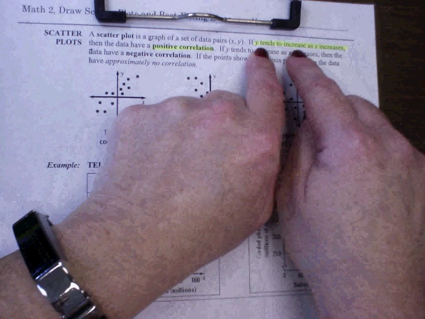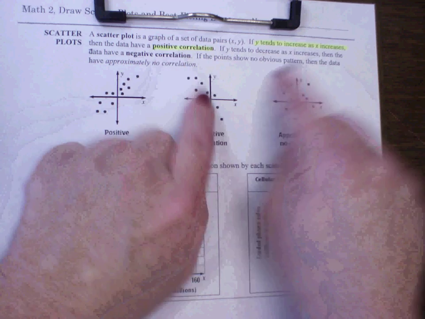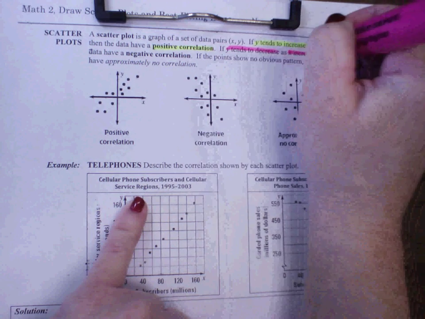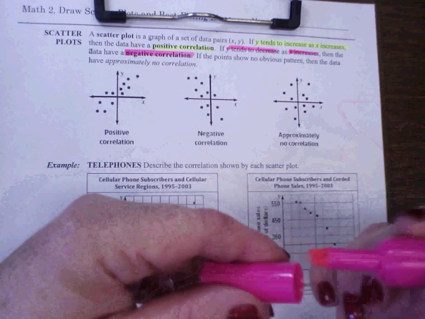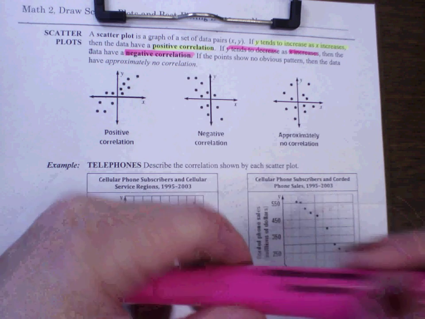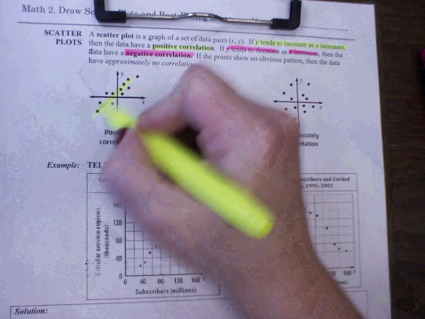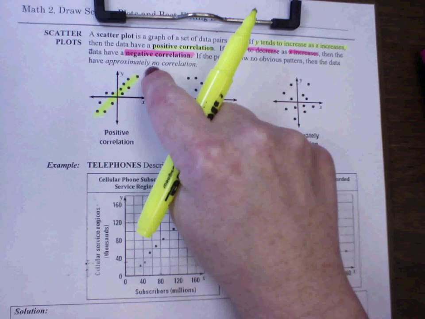So when y and x both increase, it has a positive correlation. But when x increases and y decreases, it has a negative correlation, okay? Or there's simply no correlation at all, alrighty? So for example, on this one, it clearly has a positive correlation.